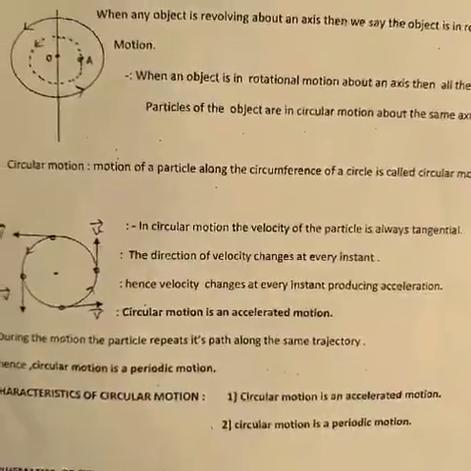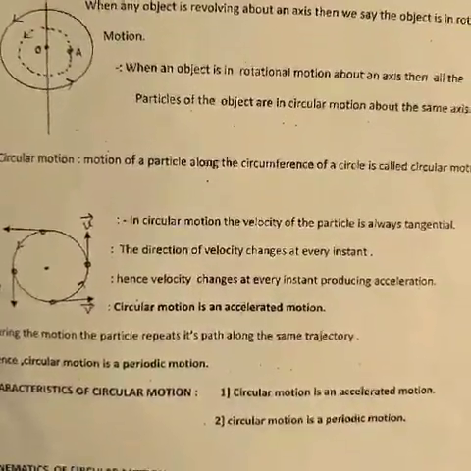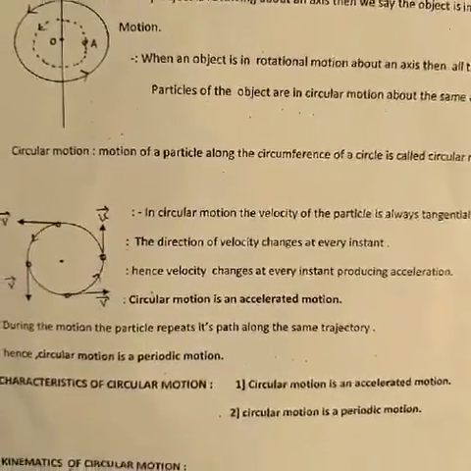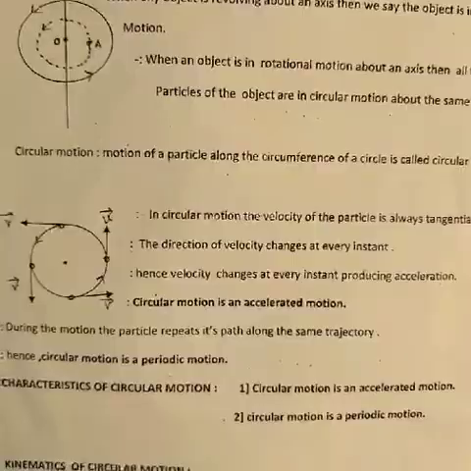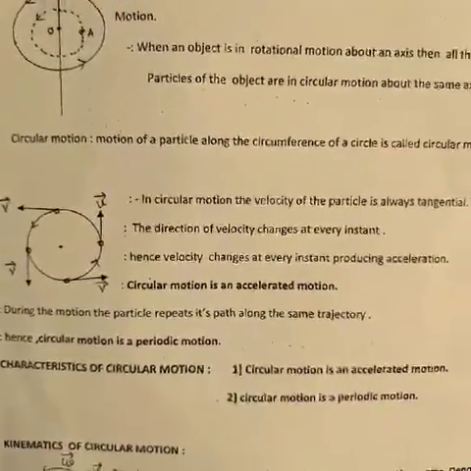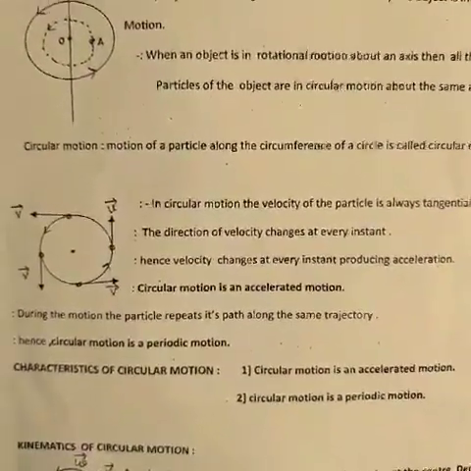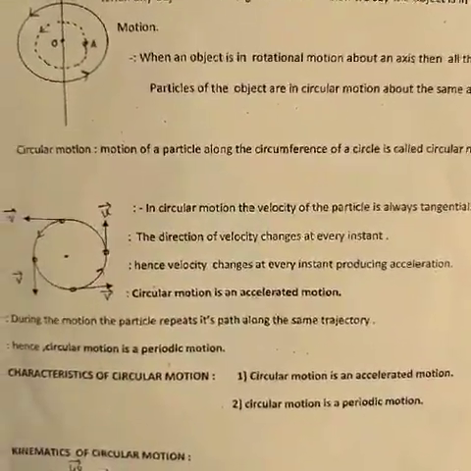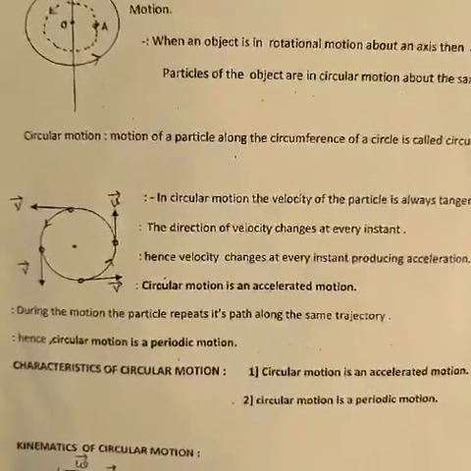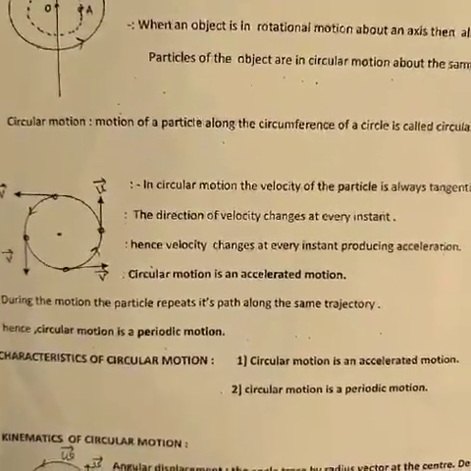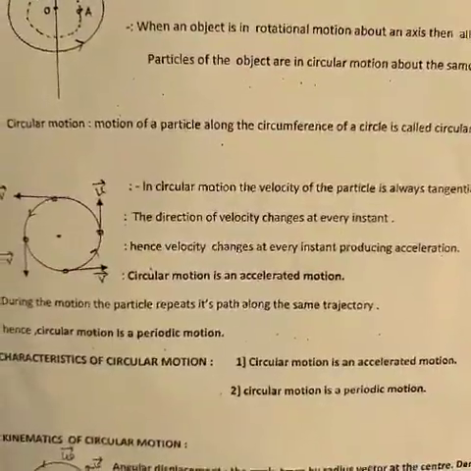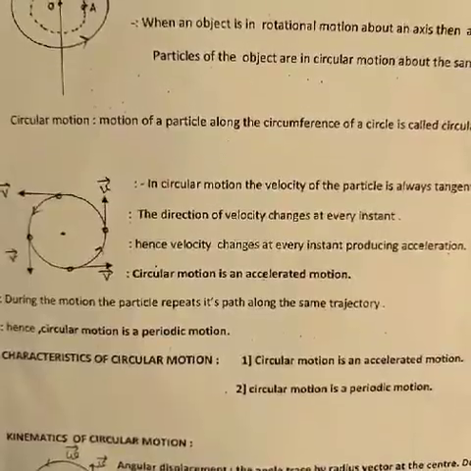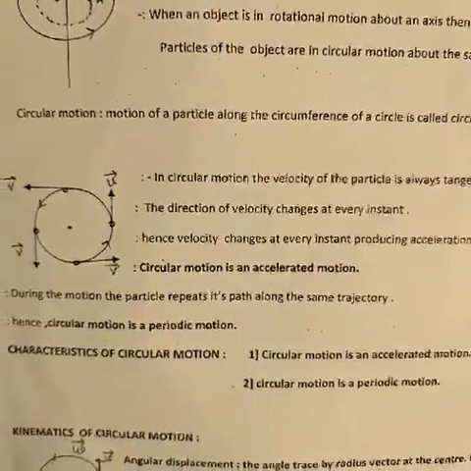So before going to rotational motion, let's study the kinematics and dynamics of the circular motion. So what's the circular motion? Motion of a particle along the circumference of the circle is called circular motion. In circular motion, the velocity of the particle is always tangential. The direction of the velocity changes at every instant.